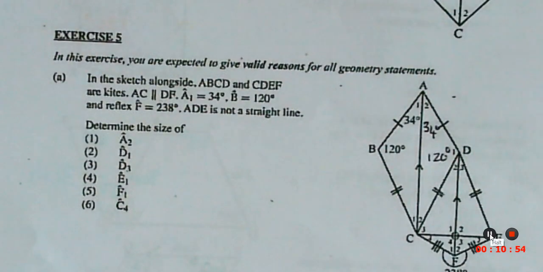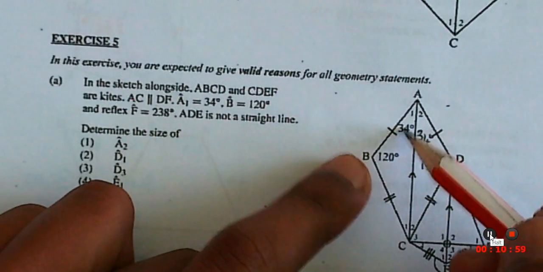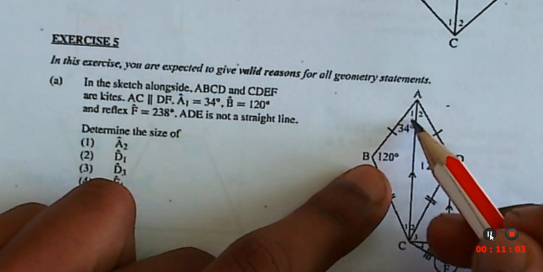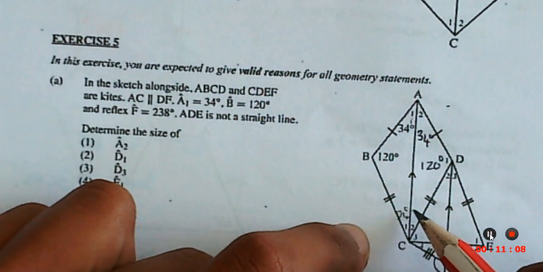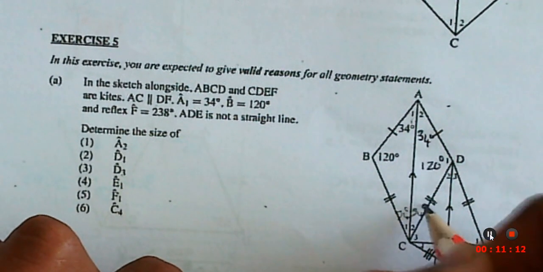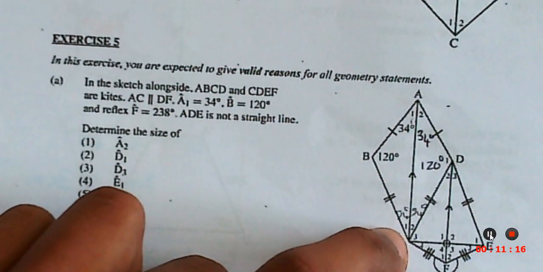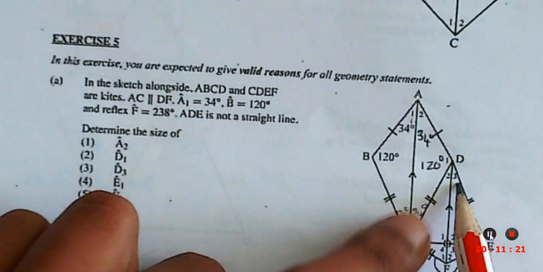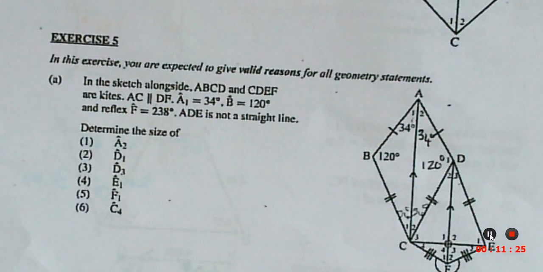Let me stop this. Okay, listen. So you have to do interior angles of a triangle, or you can use that angle to find here 34, and then that should also be 34, and then you can use alternate angles to find these two, and then that should also be 34 because it's a kite.